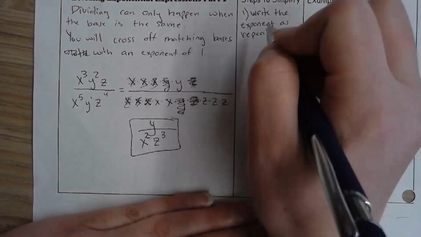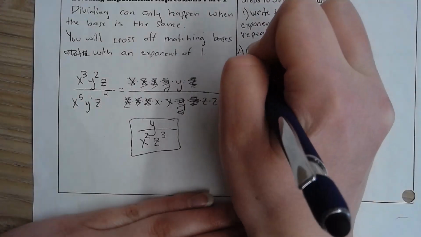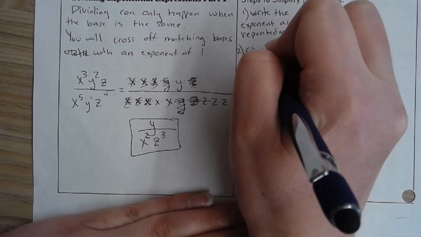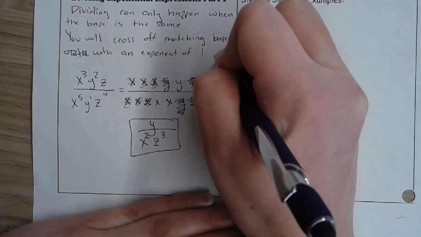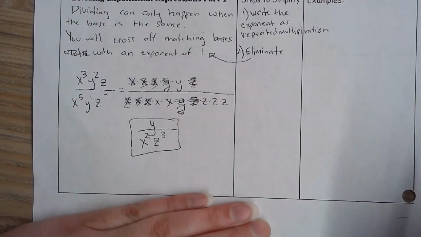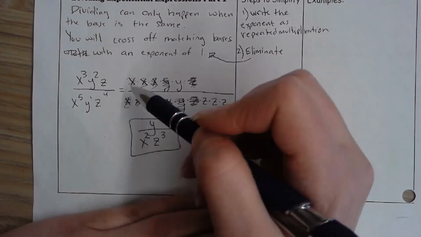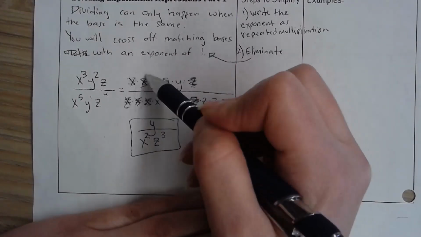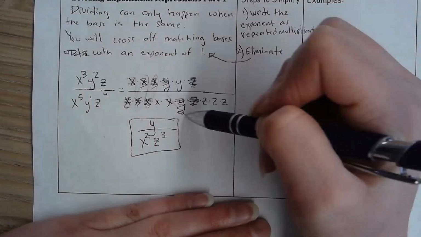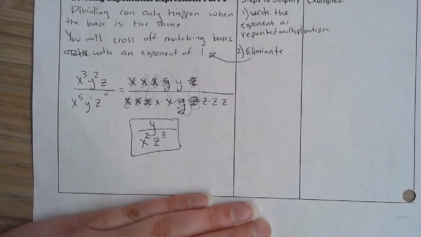Step 2 is to eliminate bases with an exponent of 1. Okay, and again, you can't eliminate more than what you have matching. So matches, matches. So you can only get rid of matches.